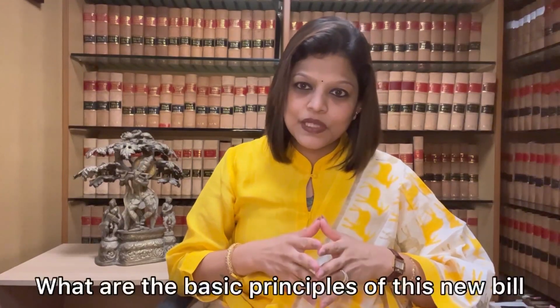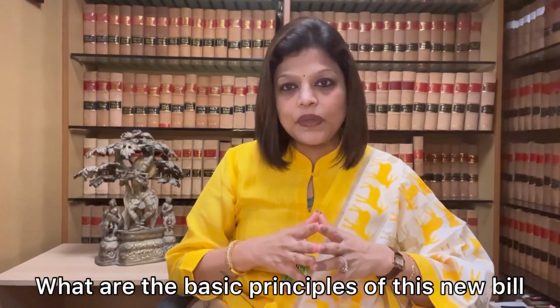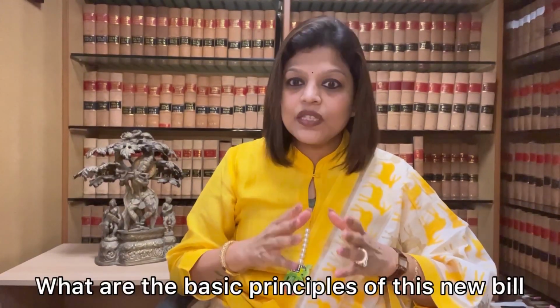What are the basic principles of this 2022 bill? First, the usage of personal data by organizations must be done in a lawful, transparent and fair manner towards the concerned individuals. The second aspect is that personal data must only be used for the purposes for which it has been collected.